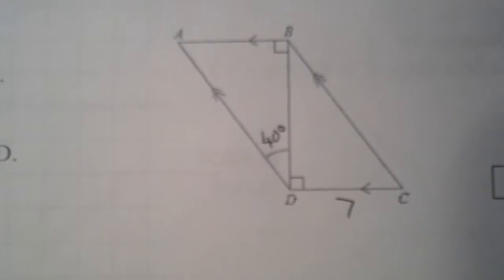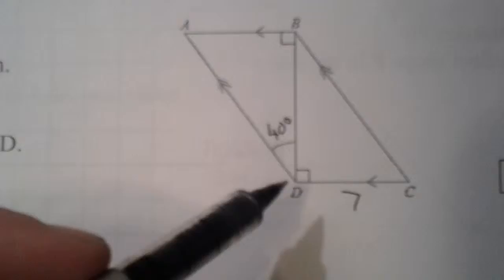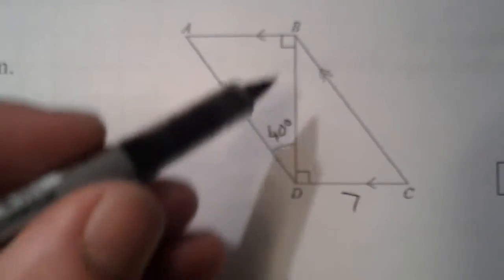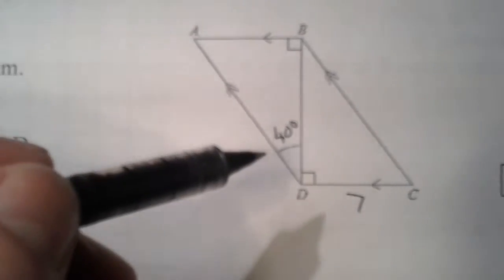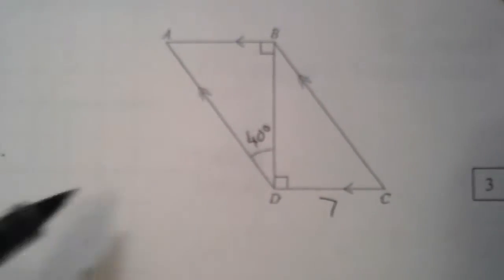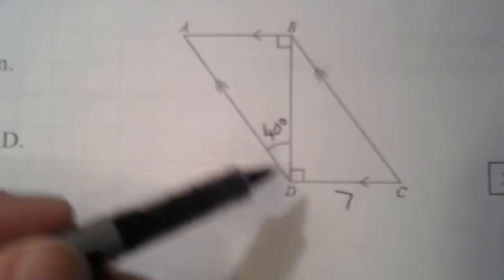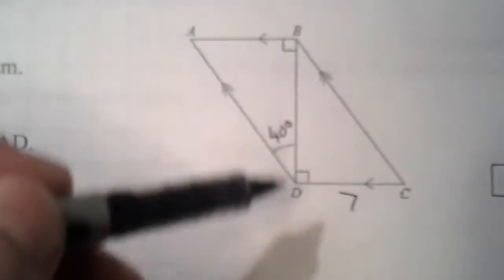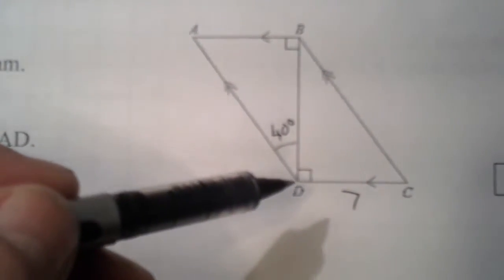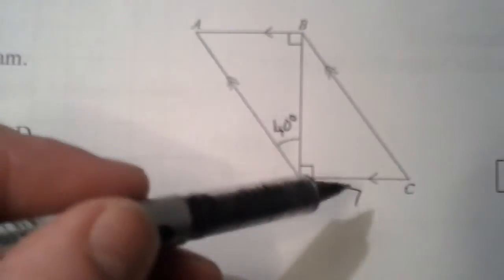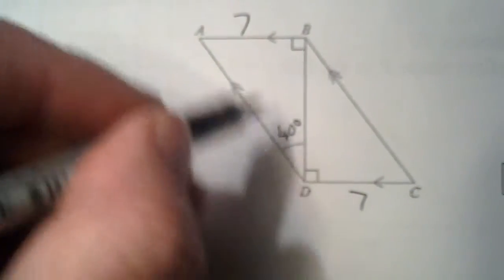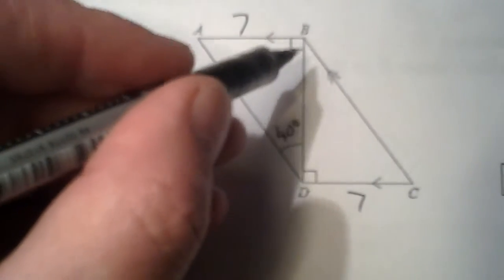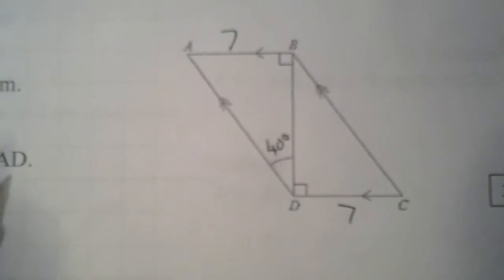Question 13. Add the information onto the diagram that DC is 7 and the angle ADB is 40, and then you've got to try and work out the length of AD, which is this long side here. So you need to get some more information into this triangle. In a parallelogram, these two sides will be the same length, so that means that is 7. Now you've got these two, you can find this side. It's a right angle triangle, so you can use trigonometry.